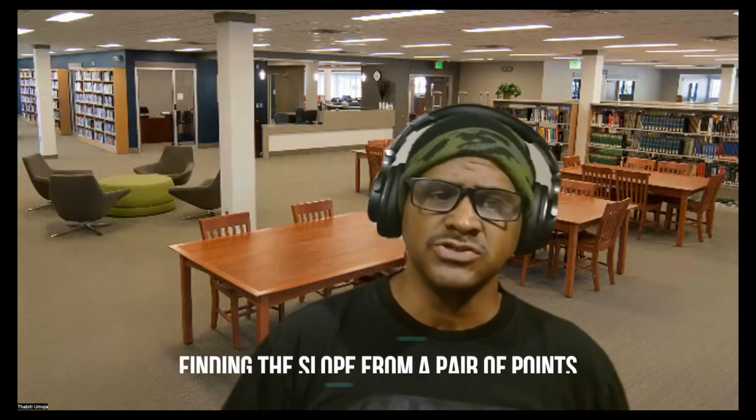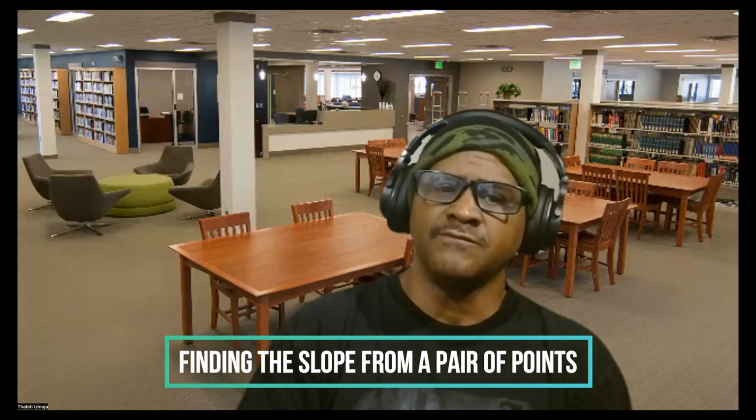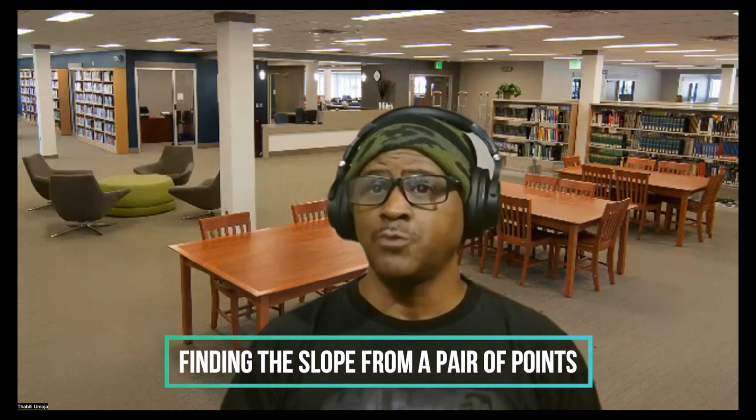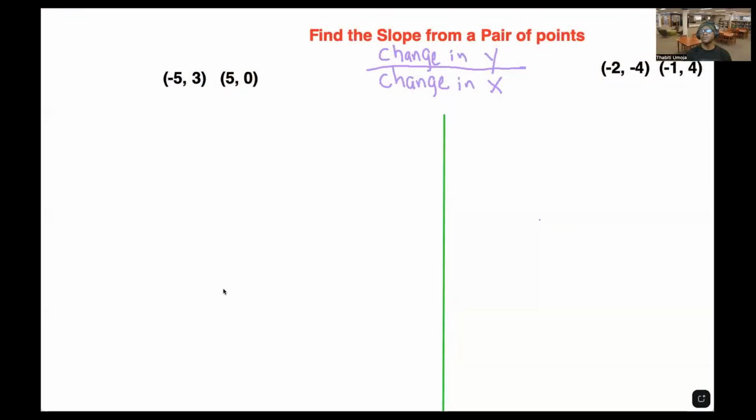We're going to be doing some math today. We're actually going to be doing two different things. This is actually pre-calculus, but it's covered in algebra as well. What we're going to be covering is how to find the slope of a pair of points. I'm going to give you those pair of points, and then you're going to be able to determine the slope. So let's get right to it.